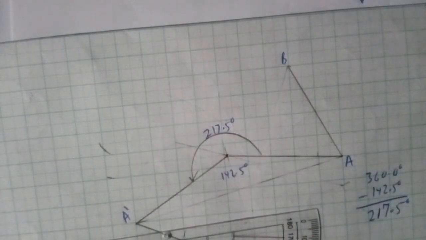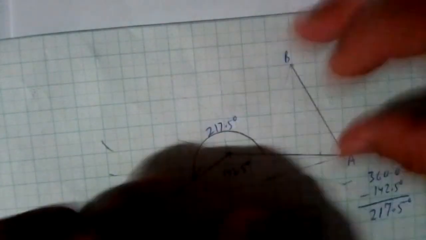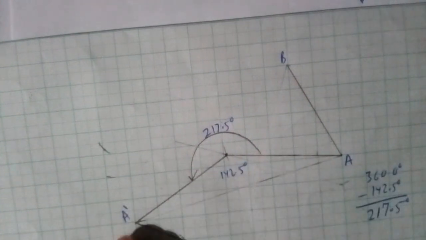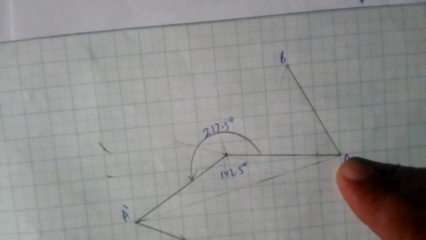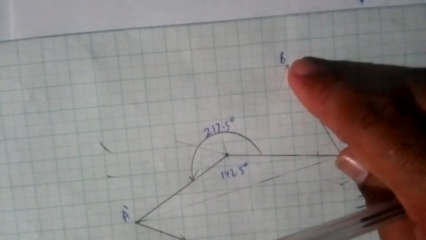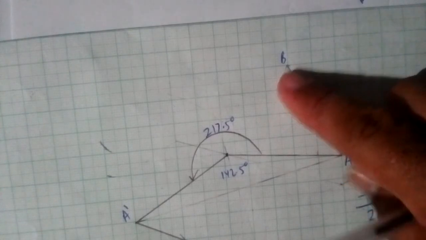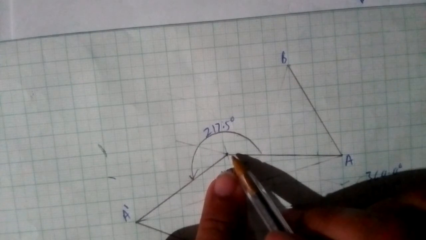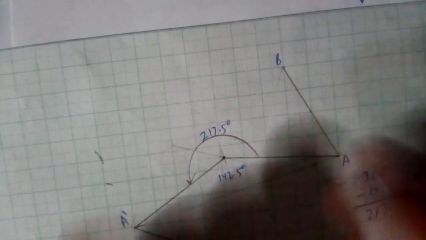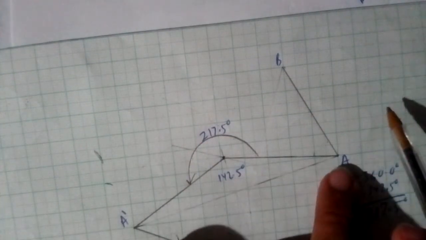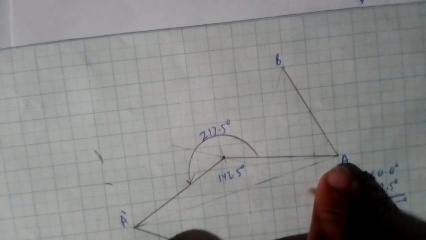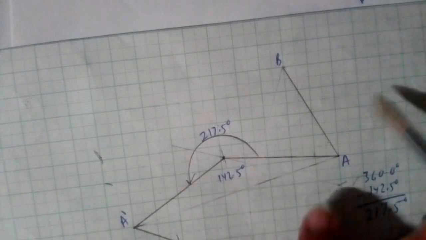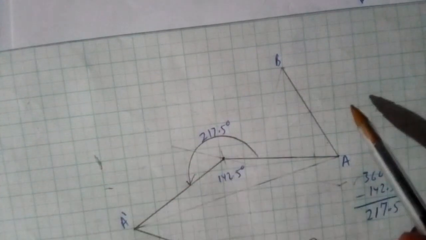Once you get the image, try to get two sides that are opposite each other as best as possible, and then join the two opposite ends. Find the perpendicular bisector, choose the next corresponding point, and then join them, find the perpendicular bisector, and the point where the two perpendicular bisectors meet, that is the center of rotation. And then from there you erase everything, so you can draw from point A or one of the points with another corresponding point and join to the center of rotation. Then you find the angle, and that is the angle of rotation.